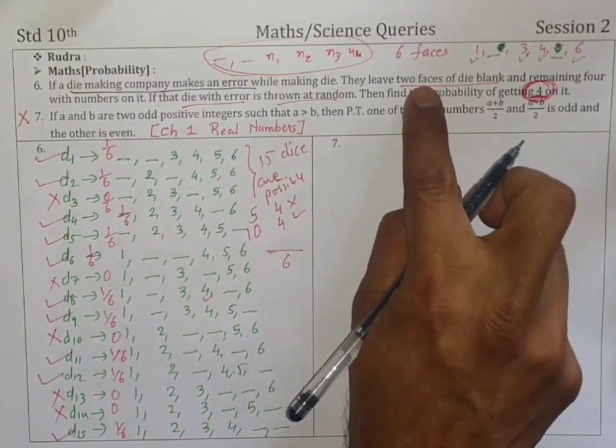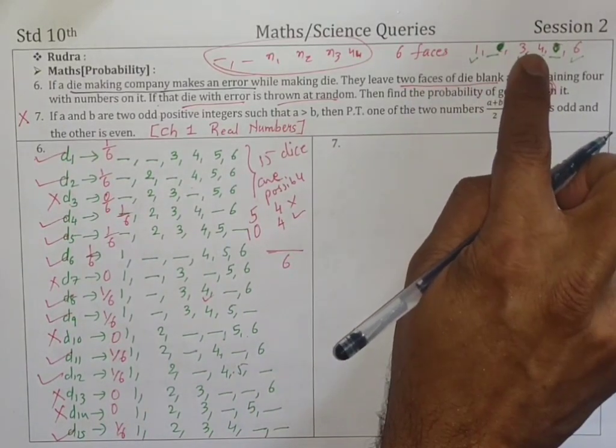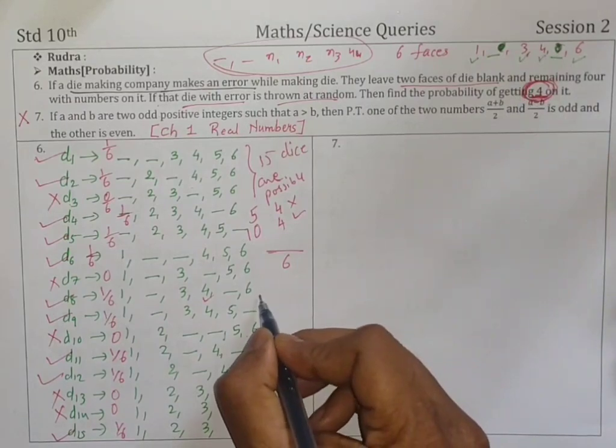ओके, इफ द डाई हैज नंबर 4 ऑन इट, then its probability.